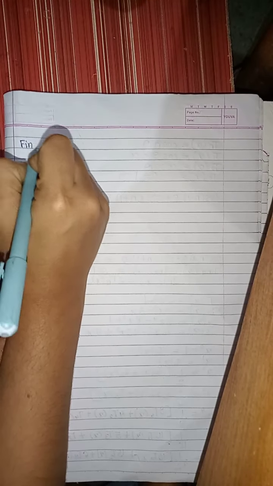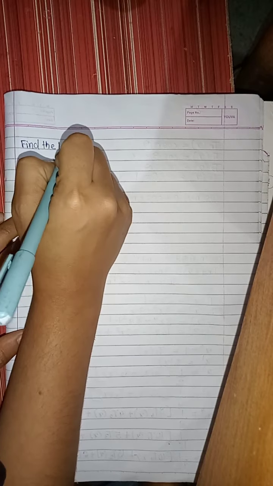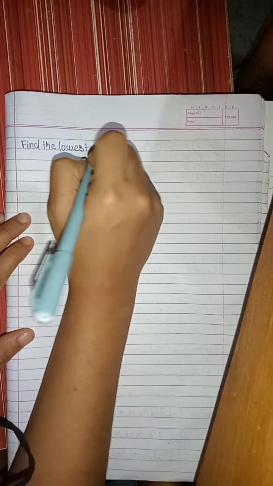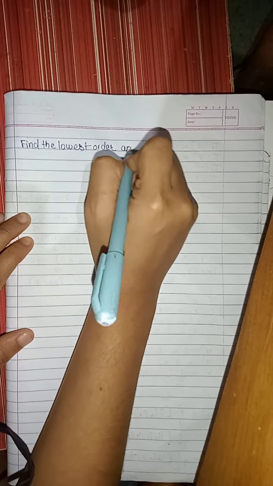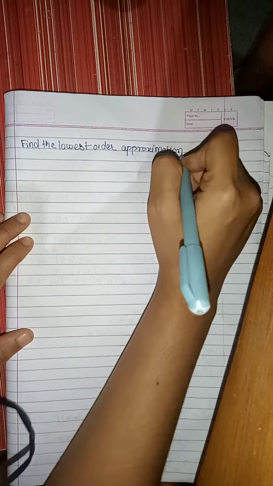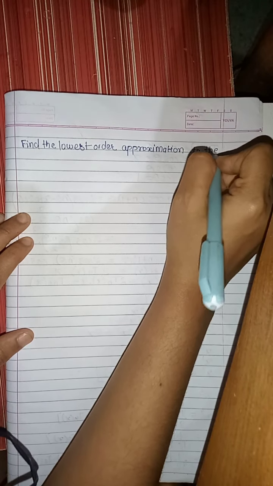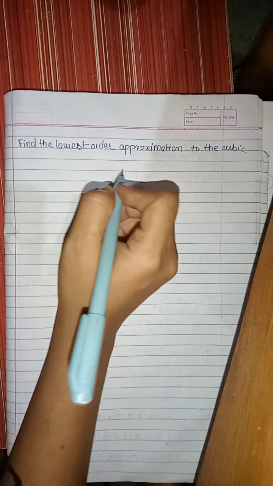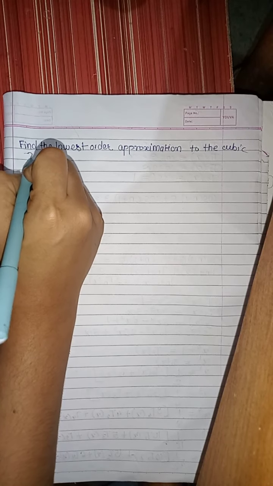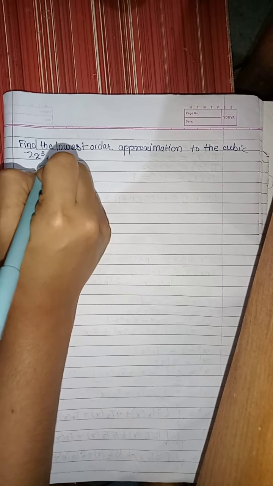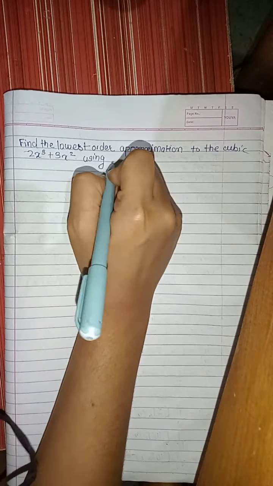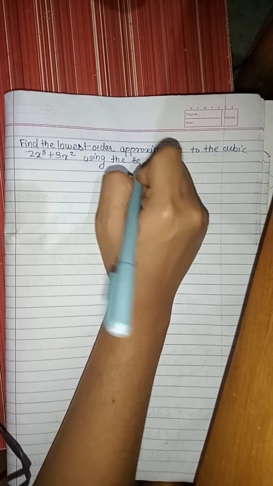Find the lowest order approximation to the cubic 2x cube plus 3x square using the relation given above.